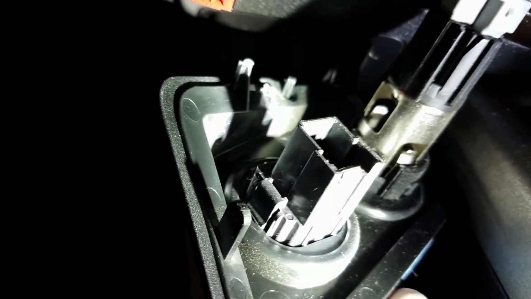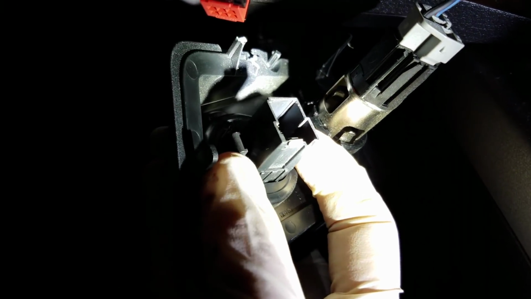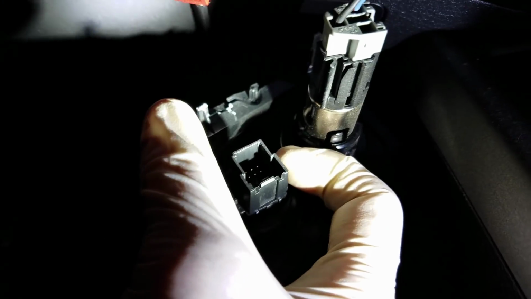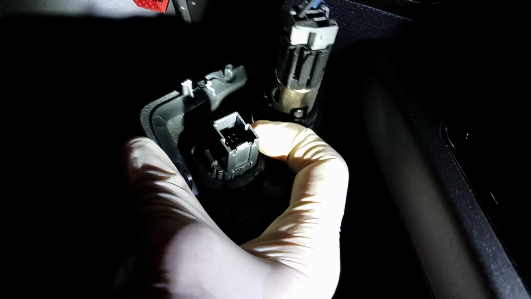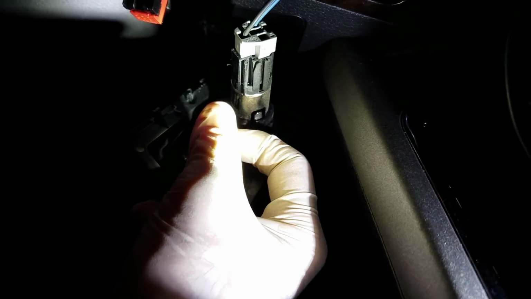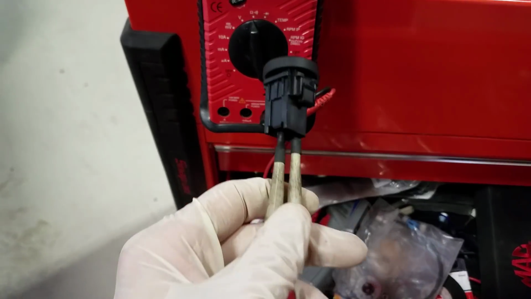To take the switch out, all we have to do is press these two tabs on the side. Let's see if I can do this one-handed. Nope. Okay, I've got my meter.